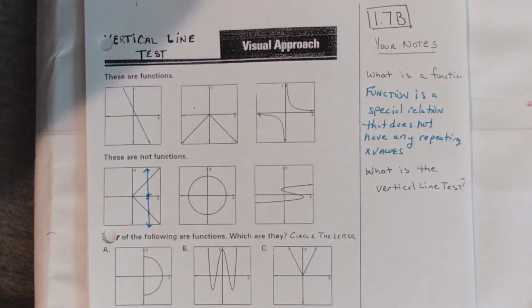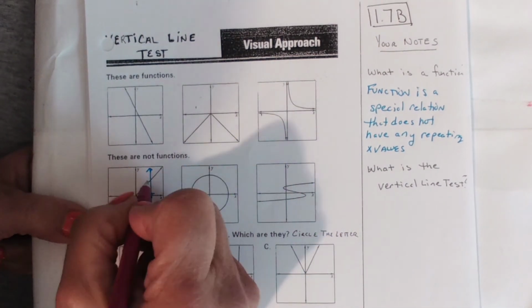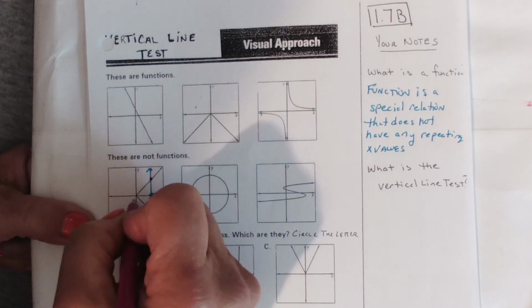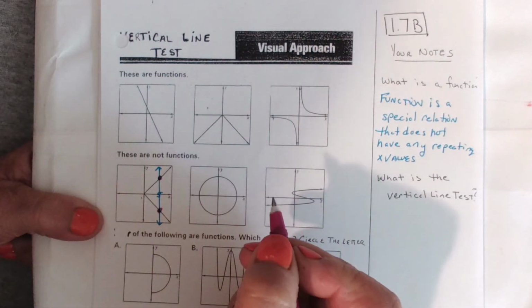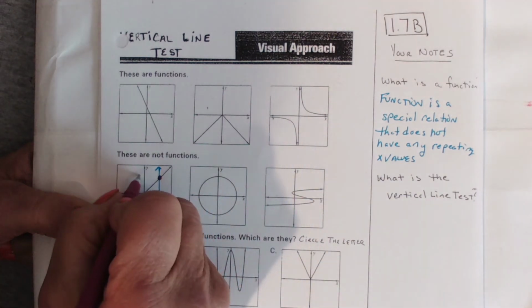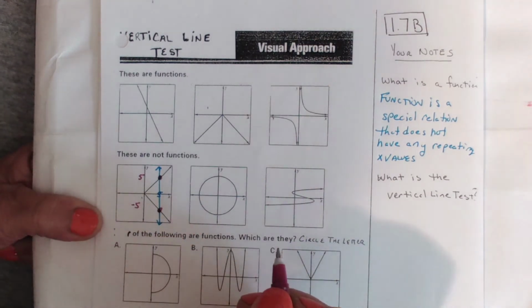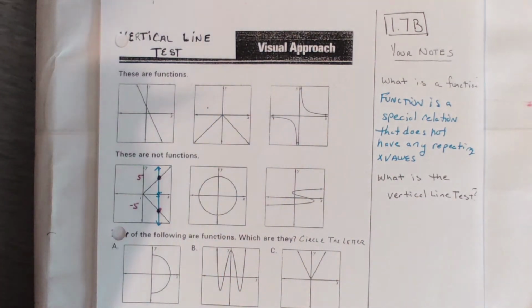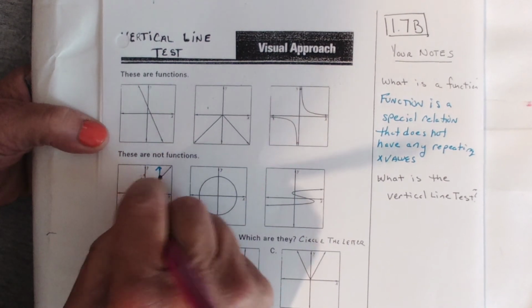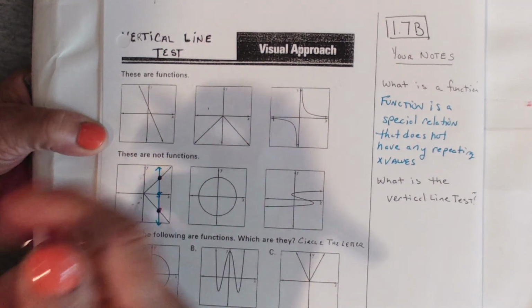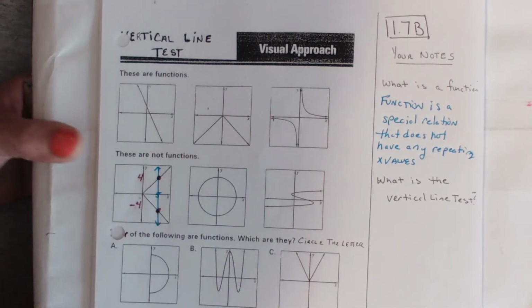And we can see that this vertical line hits our function in 2 places. To make it simpler, we'll call this 4 and -4.